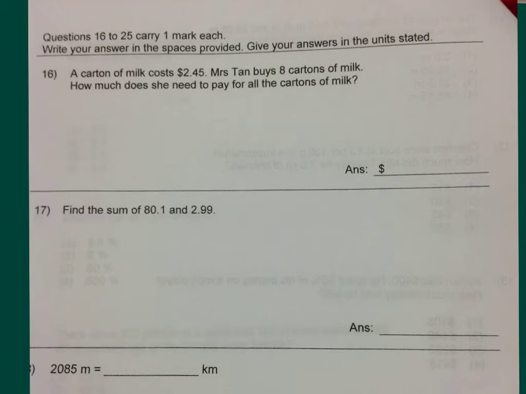Okay, we move to question 16. A carton of milk costs $2.45. Mrs. Tan buys 8 cartons. How much does she have to pay? Very simple, it's just 2.45 times 8. So 8 times 5 will be 40. 8 times 4, 8, 16, 24, 32. 32 plus 4 is 36.